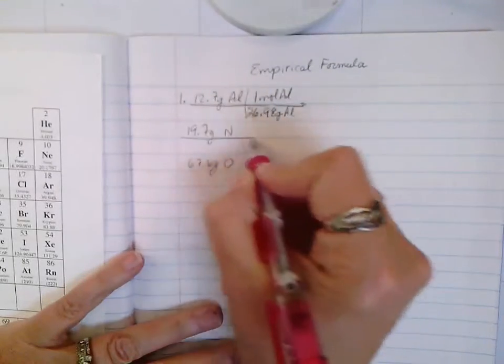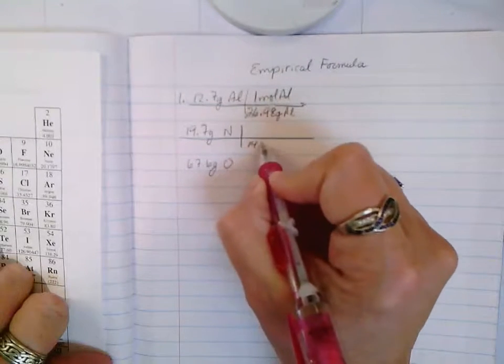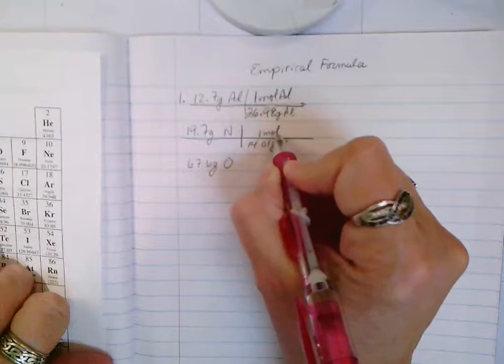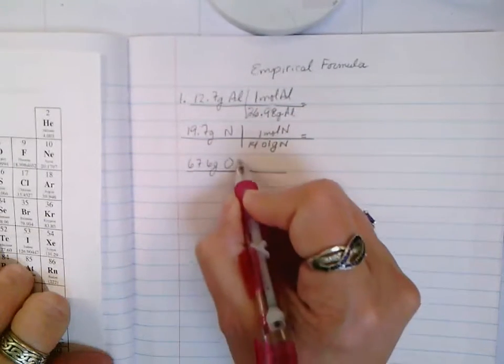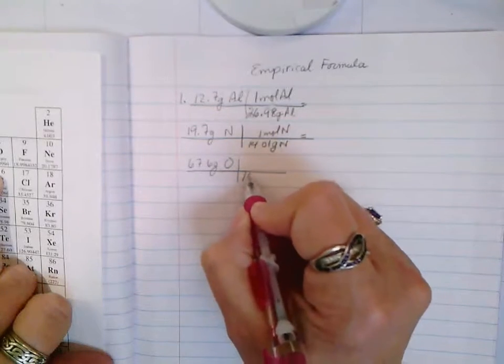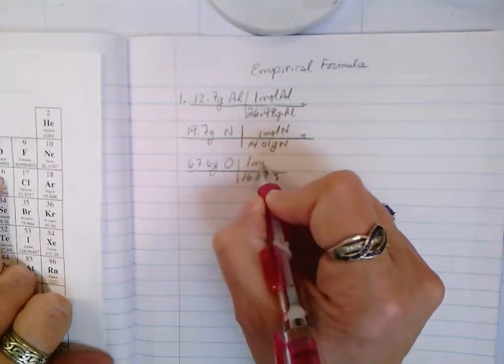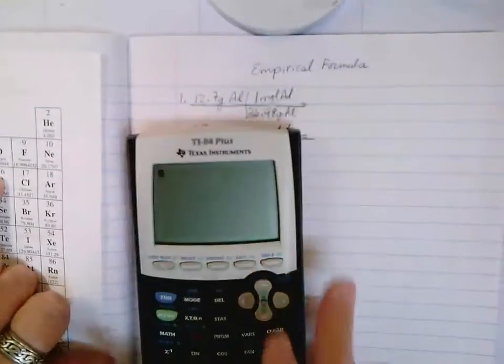And I'm going to do the same thing for nitrogen. And nitrogen is 14.01 grams of nitrogen for 1 mole of nitrogen. And I'm going to do the same thing for oxygen. Oxygen is 16.00 grams of oxygen for 1 mole of oxygen. And so now I'm ready to get out my calculator.